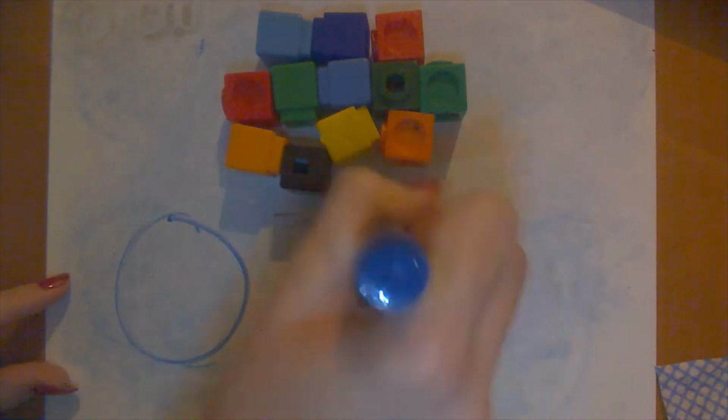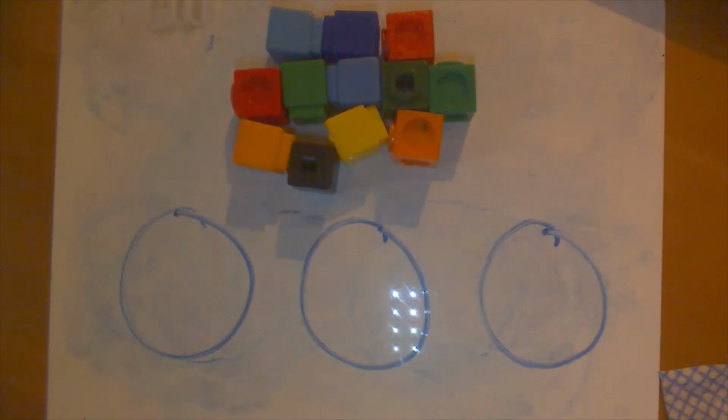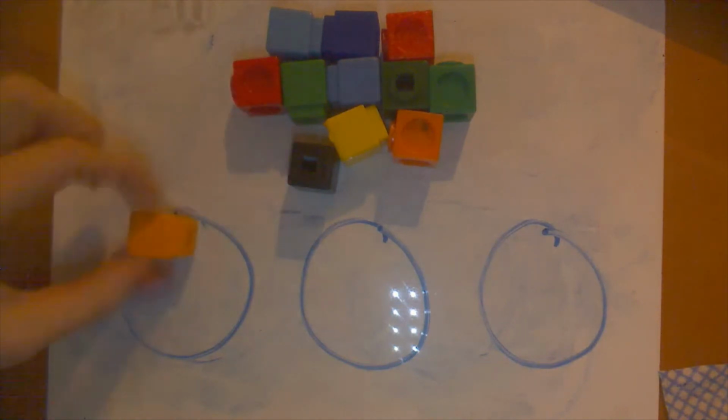Now I'd like you to collect 12 small objects. When you have got 12 small objects, I'd like you to share them into 3 groups. Pause now and share 12 objects into 3 groups. Hopefully, you have one at a time shared your objects into 3 groups.